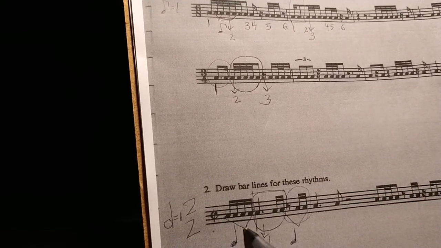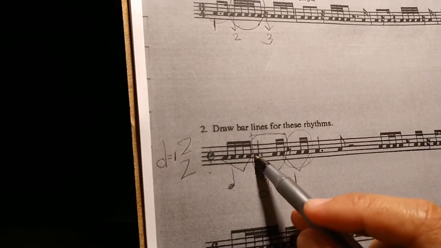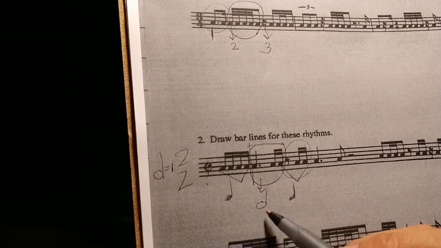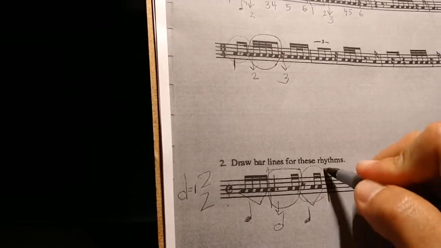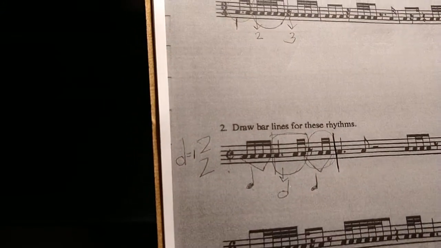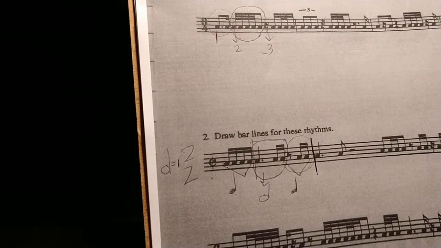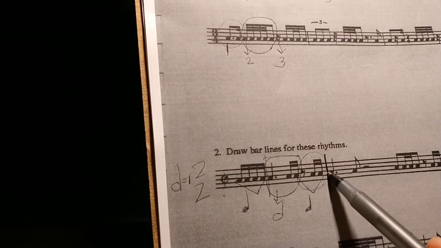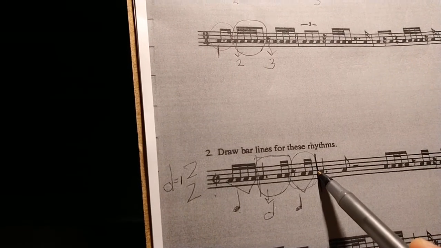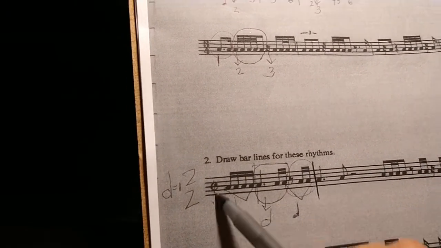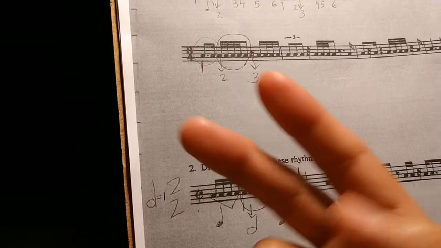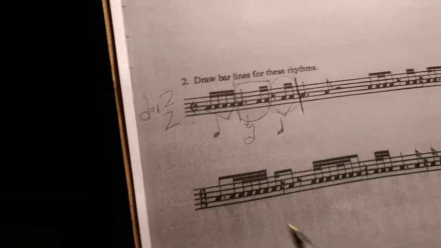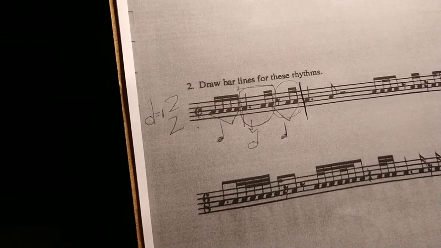So from here to here is a quarter note. From here to here is a half note. From here to here is a quarter note. Quarter, half, quarter, you're actually having a syncopation rhythm. That's why it's very hard to write the count. You don't need to write the count because they just need you to draw a bar line. Your first bar line goes here. So in this measure, you do have 2 half notes. Okay? And you can do the last question all by yourself.